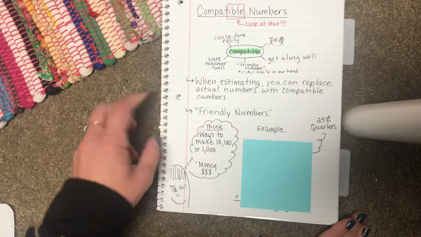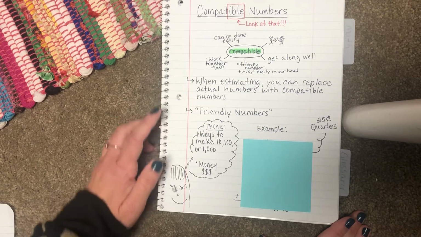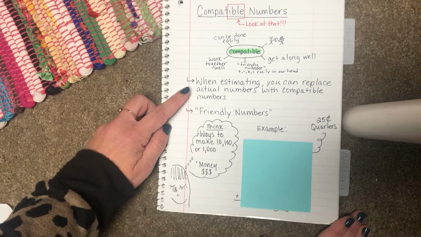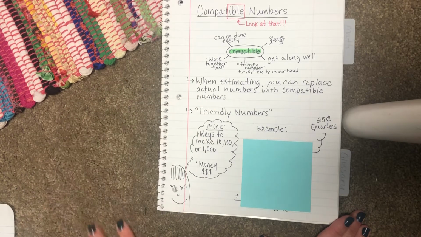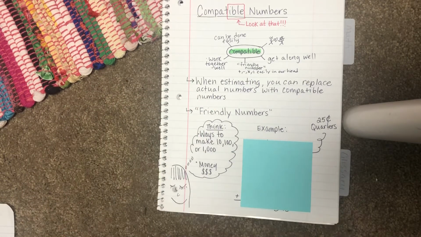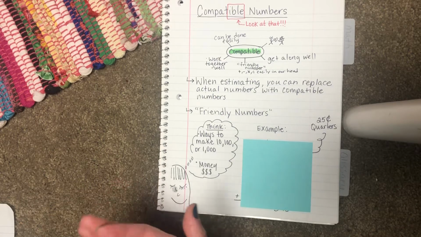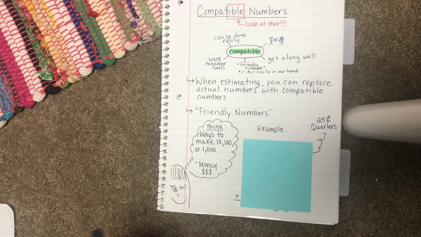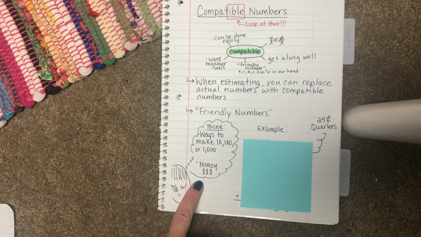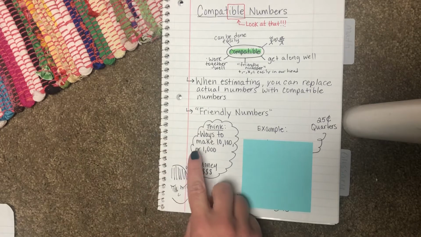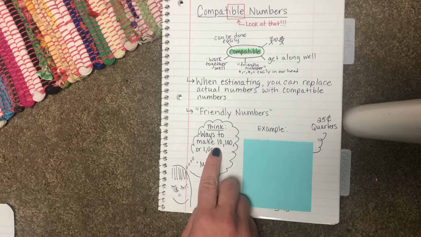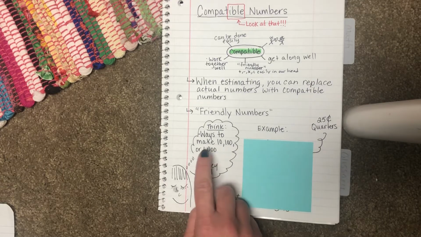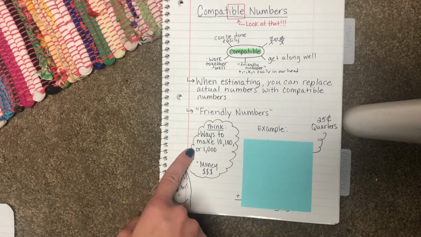Okay, so I bring up compatible numbers because we're working on estimating. And when you estimate, one of the strategies you can use is to replace actual numbers with compatible numbers. So that means you may not necessarily round the numbers to the same place when you're estimating, or you think of things that are easy to do in your head, such as friendly numbers, which would mean like it's easy to add numbers that are in the tens or in the hundreds or in the thousands. So you can think of ways to make these.